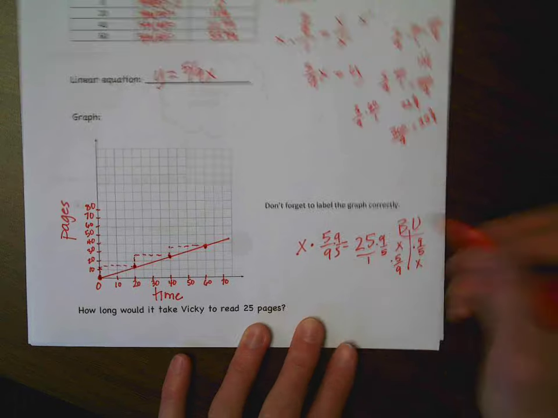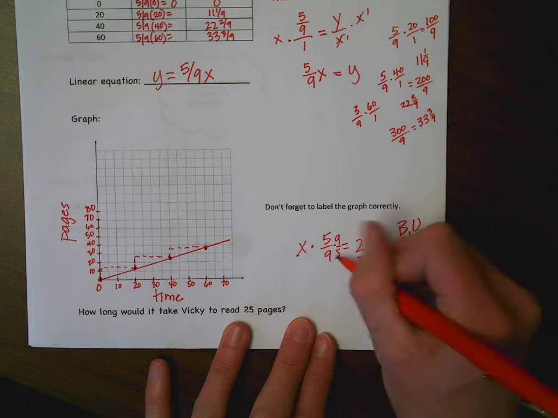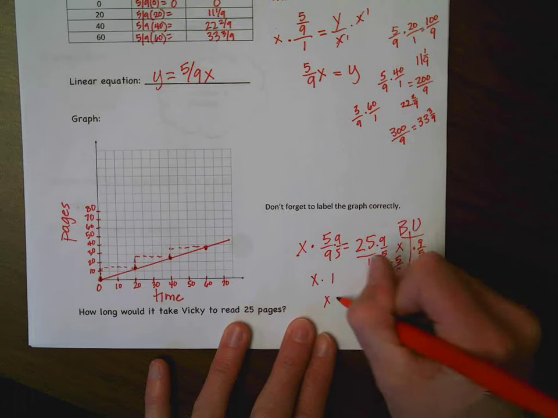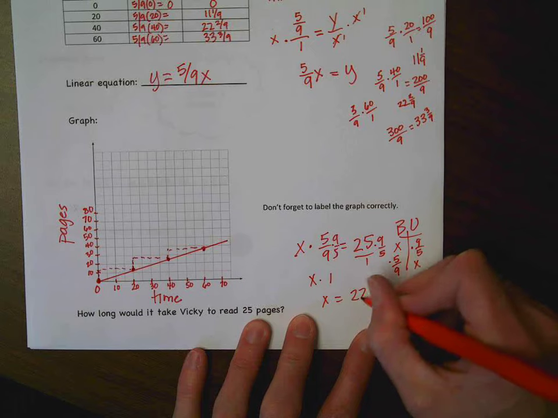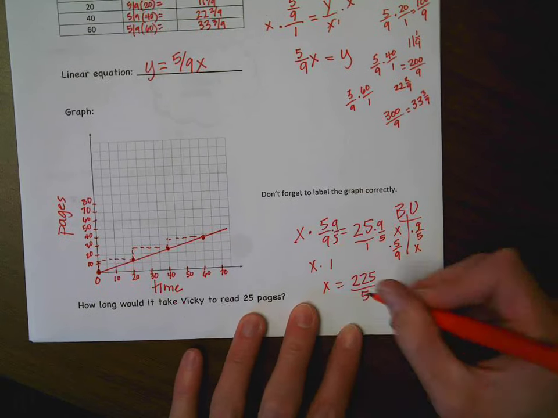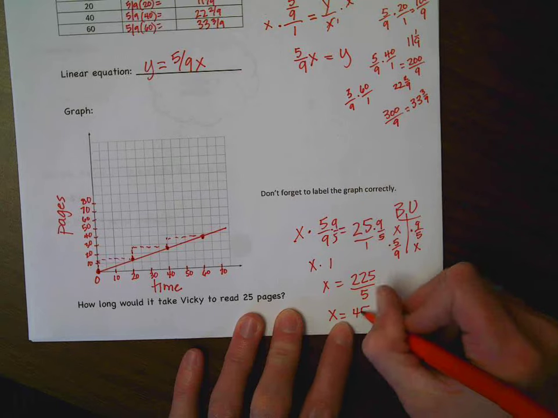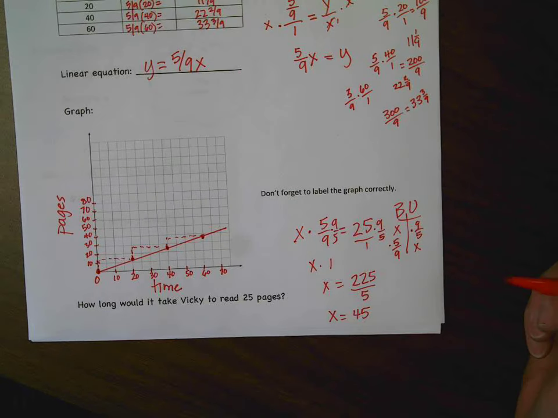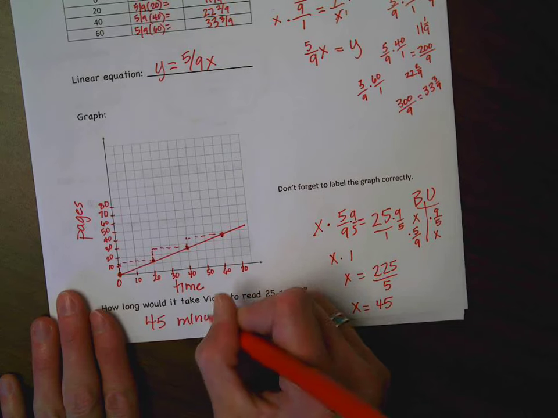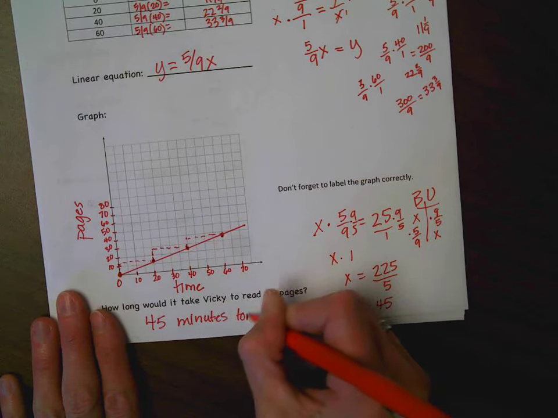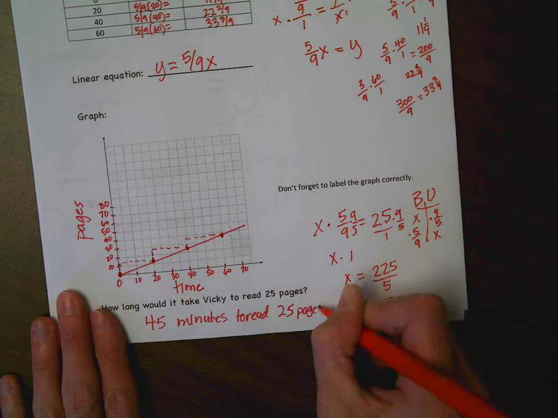What you do to one side, you have to do to the other. So we have 9 quarters. So that would be, this is a 1 times x leaves me x. So 9 quarters, well, we know 8 quarters is $2, so that would be $2.25 times 5. So we know that x equals 45. So that means that it takes her 45 minutes to read, oops, should have had a space, 25 pages.